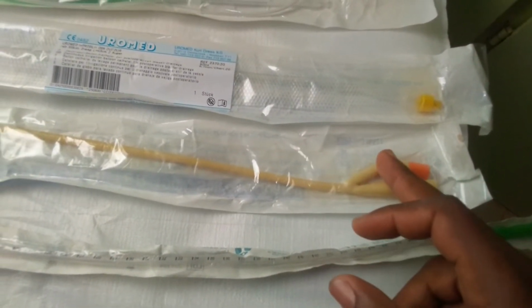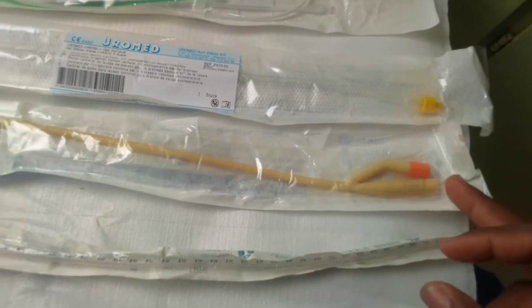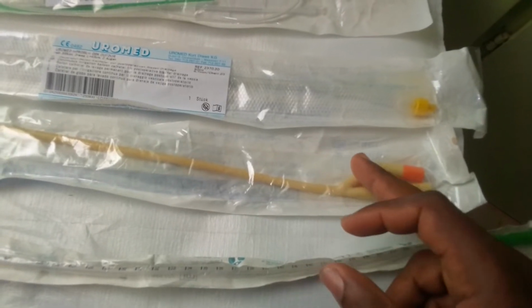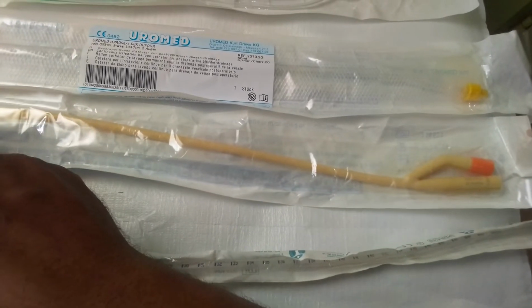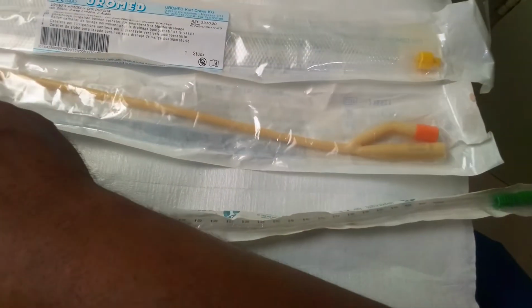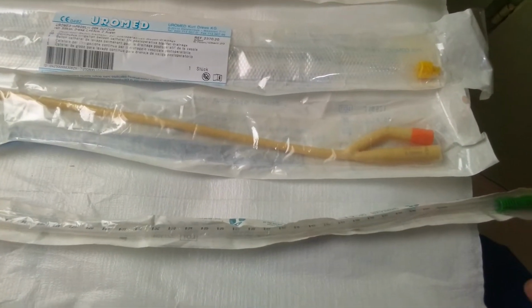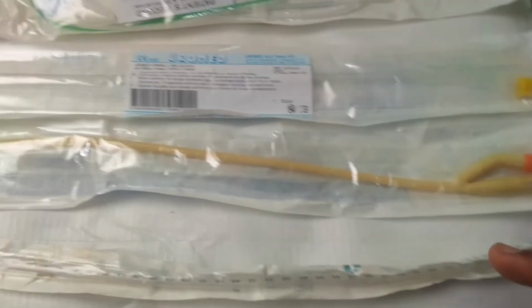here you have two different entrances. So you have an entrance in order to drain the urine, and you have an entrance in order to put a balloon, such that here it is going to open up and the balloon is going to be produced. Now, this one-way catheter is only used for drainage of urine.